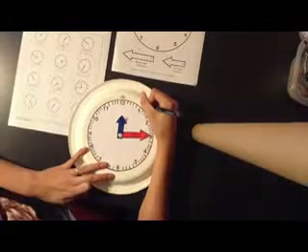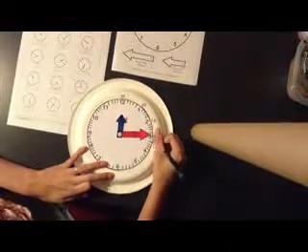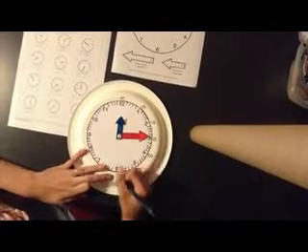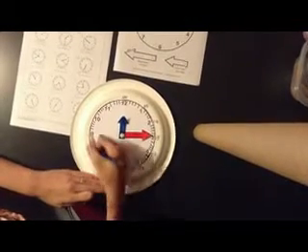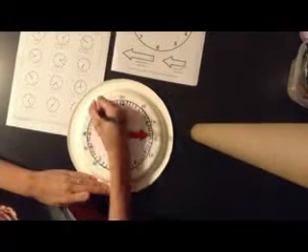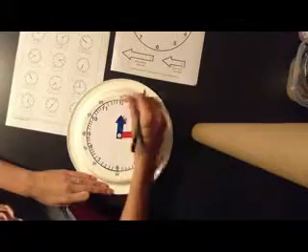And then we've got 5, 10, 15, 20, 25, 30, 35, 40, 45, 50, 55, and then we're back to the full hour.